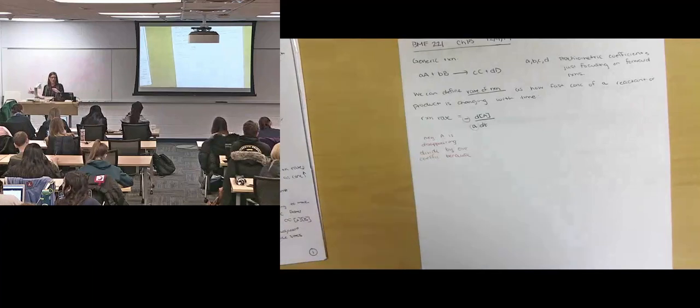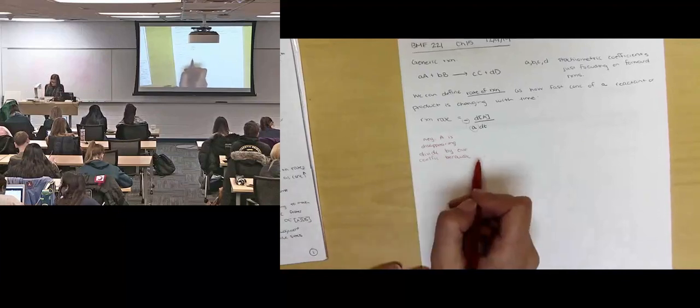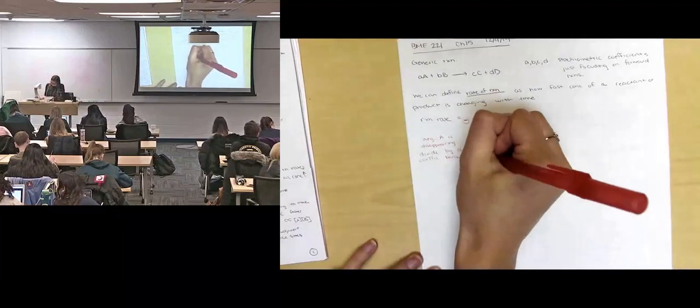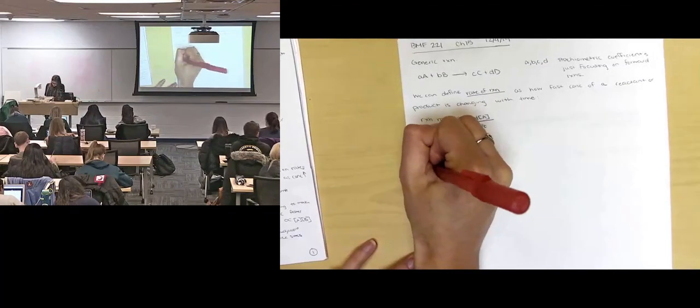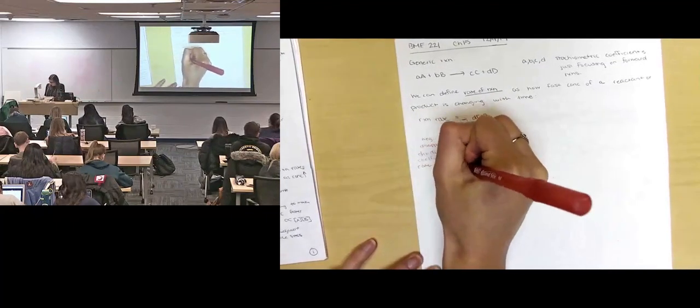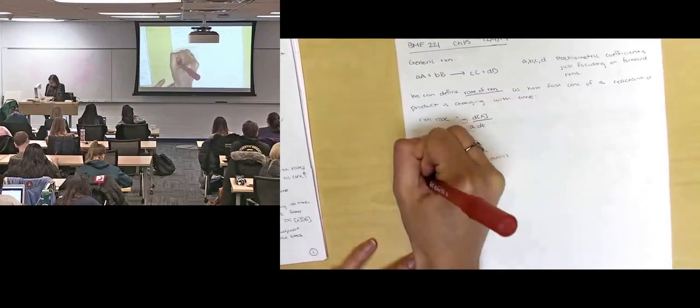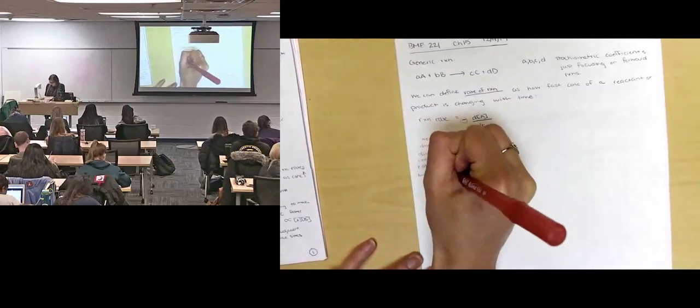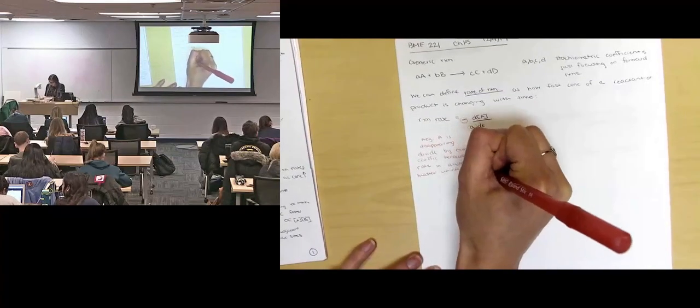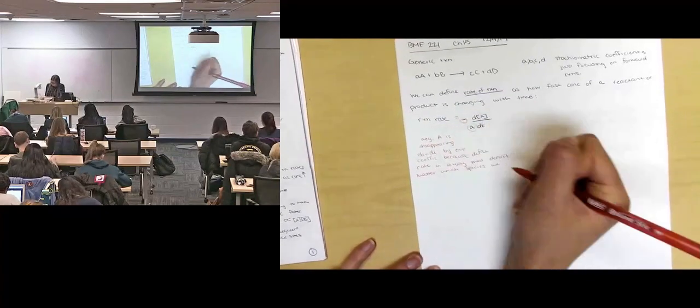So if we track A as it disappears, or we track B as it disappears, or we track the appearance of C and the appearance of D, we want to be able to write an overall rate that would be the same regardless. So we want to define rate in a way that doesn't matter, like I said, which species of the reaction we follow. Okay.